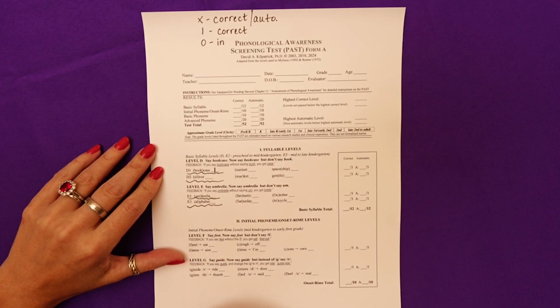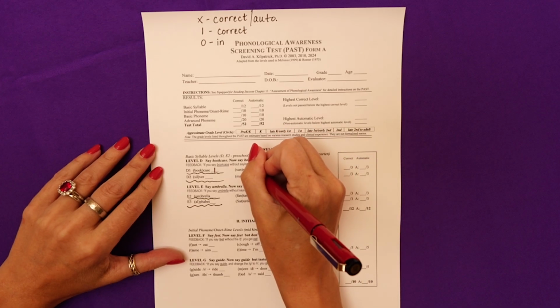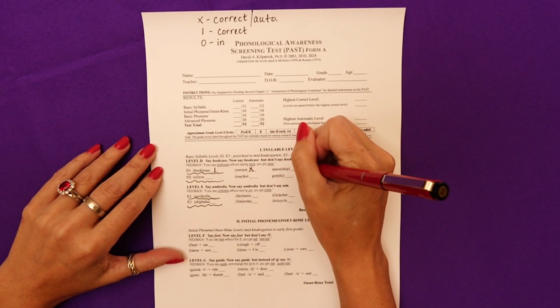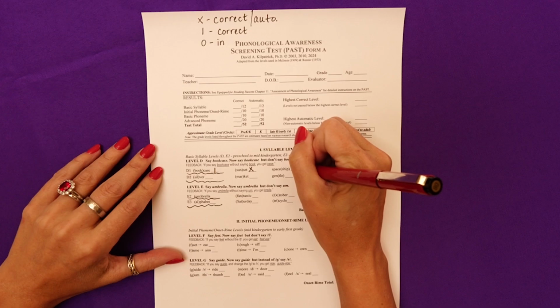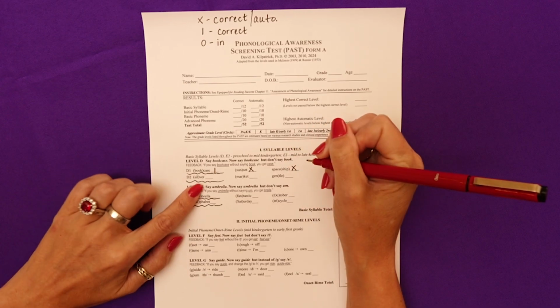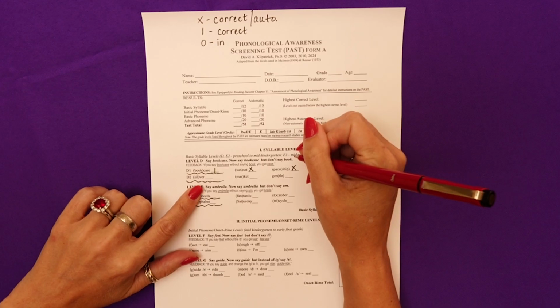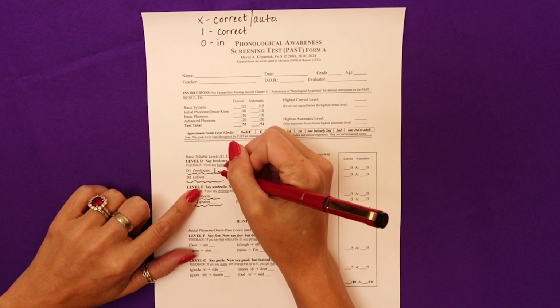Say sunset. Sunset. Now say sunset, but don't say sun. Set. Say spaceship. Spaceship. Now say spaceship, but don't say ship. Space. Say silver. Silver. Now say silver, but don't say sill.